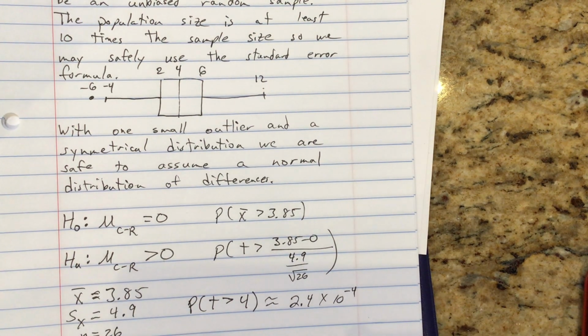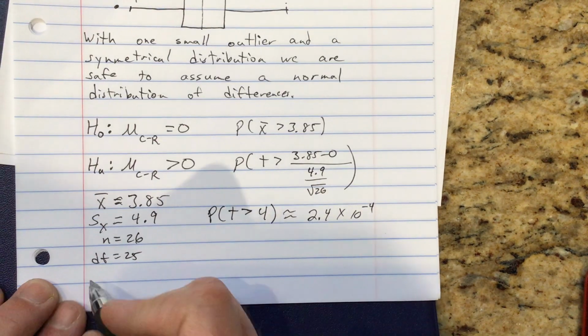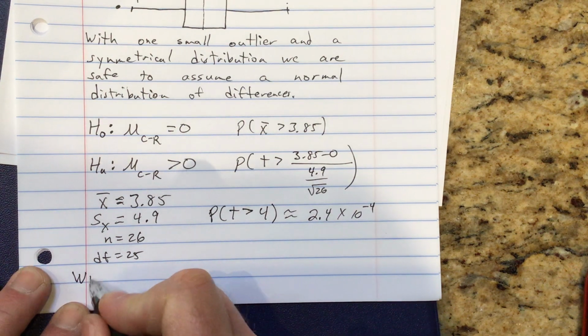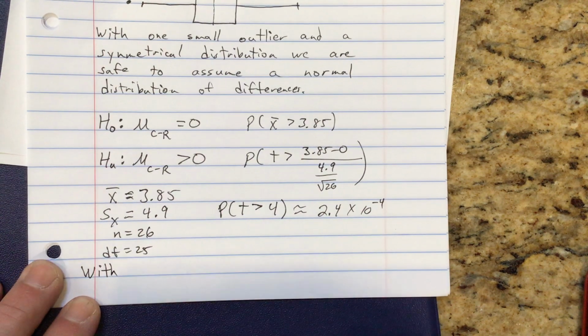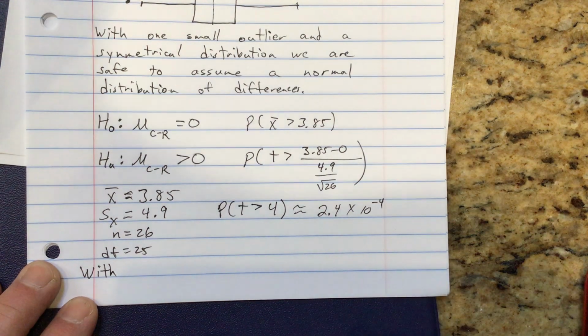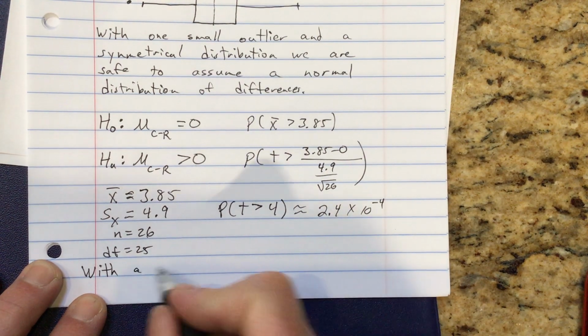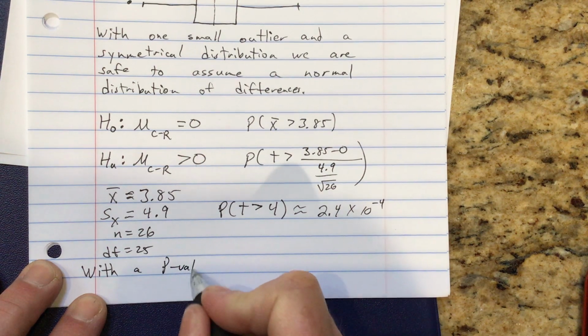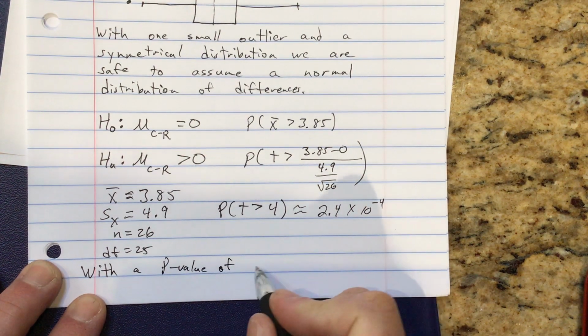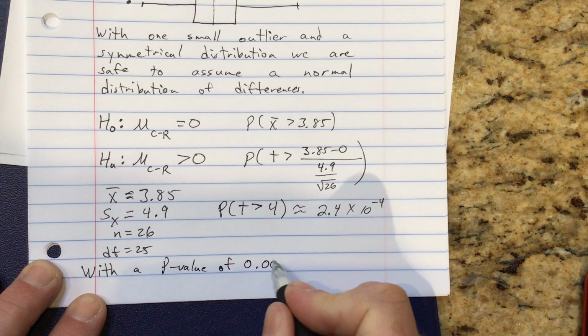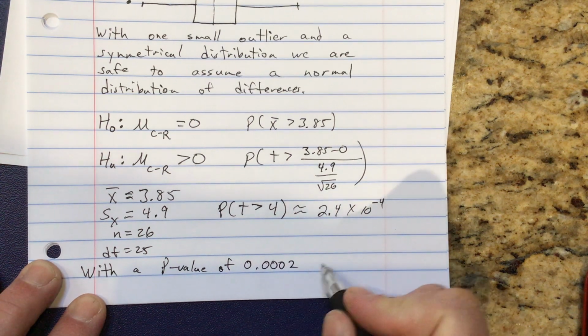So, conclusion. Notice, again, they didn't give me an alpha. You could add an alpha at 5% if you want, but I'm going to use the modern approach with a p-value of 0.0002.